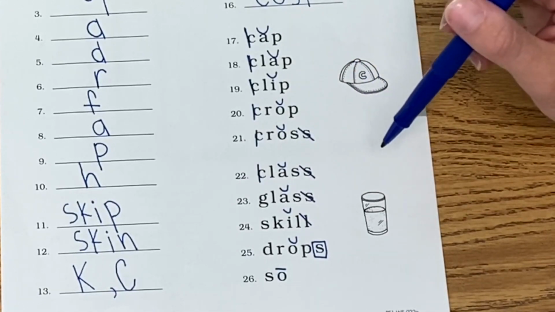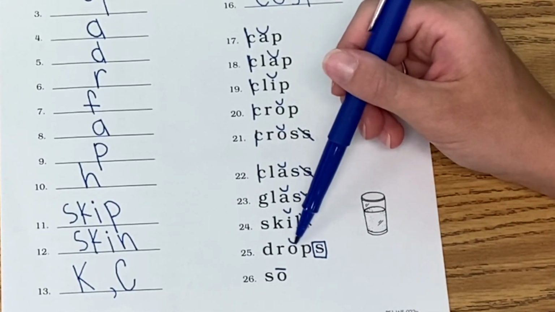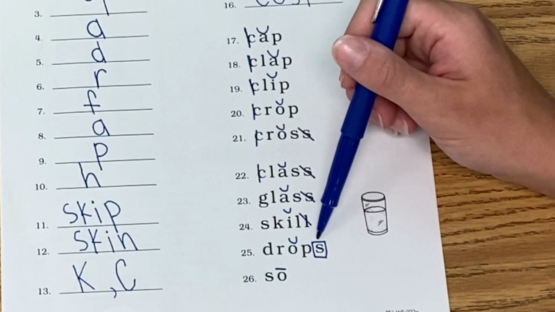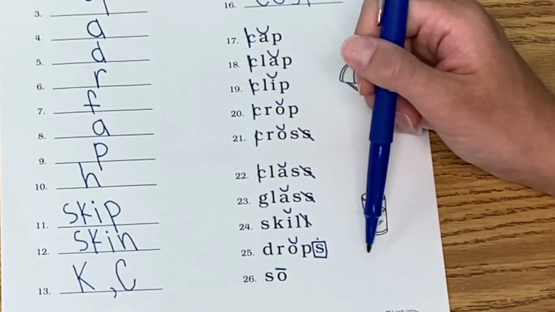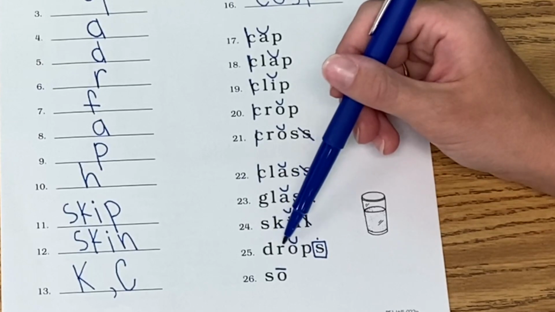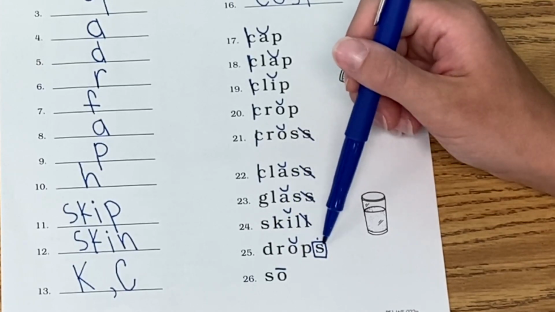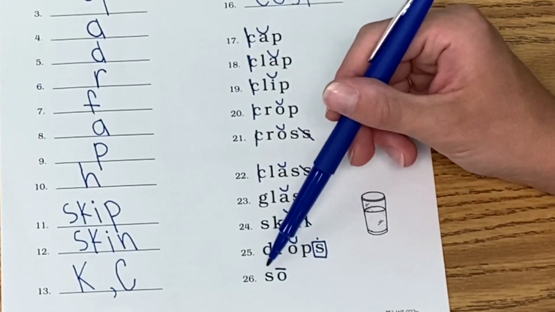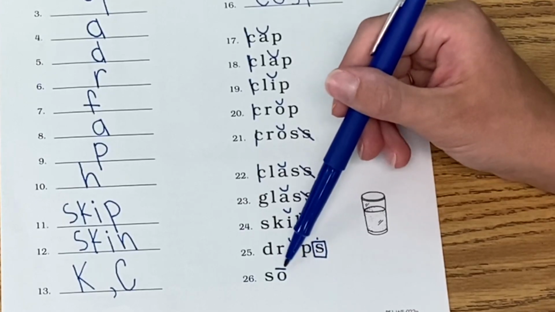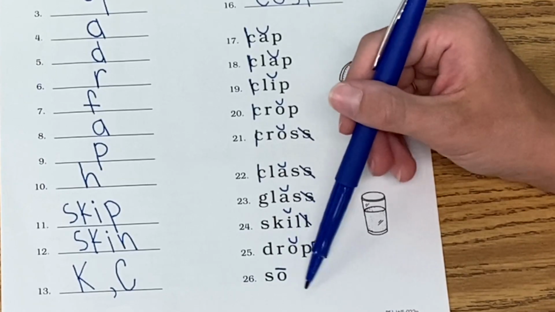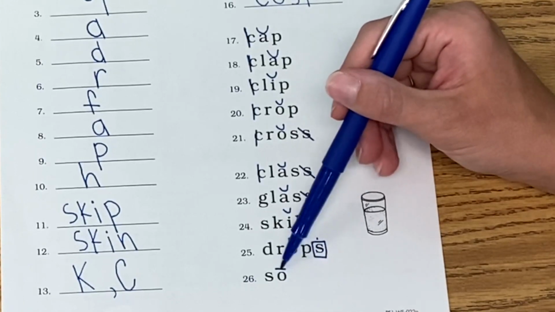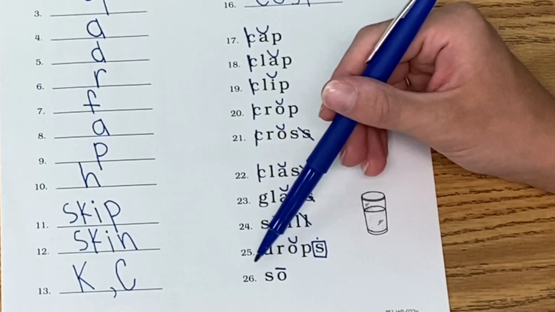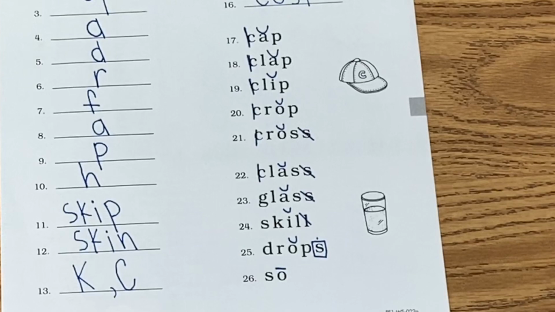Great job. For number 25, we coded our vowel with the short sign, and we drew a box around our suffix because we had that suffix S at the end. Read this word with me. Dr, ops. Drops. Wonderful! Last one. For number 26, we coded our vowel with the long symbol because there's no consonant here to close the door, so it's screaming its name. Read it with me. S-O. So.